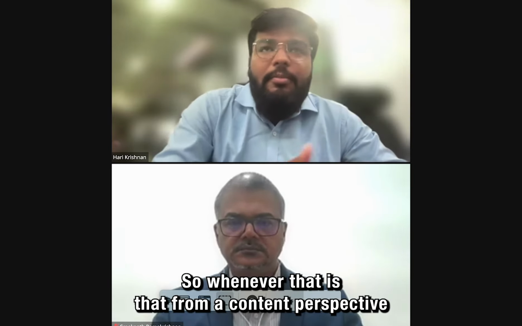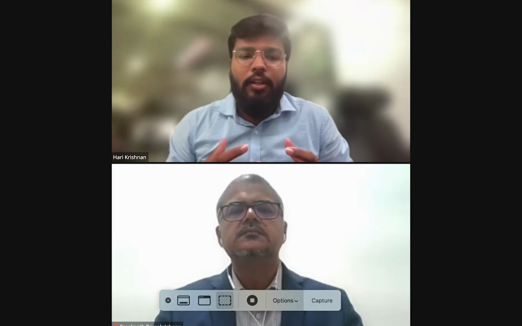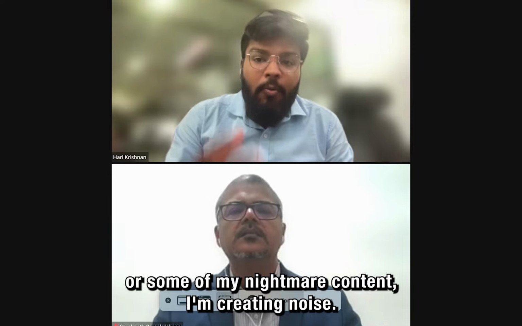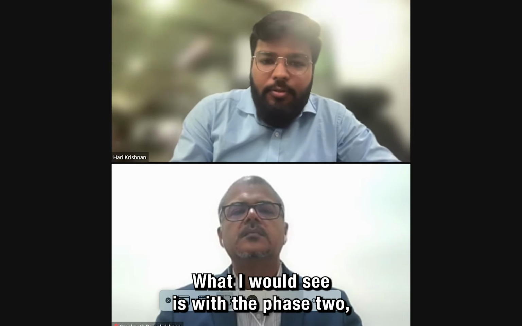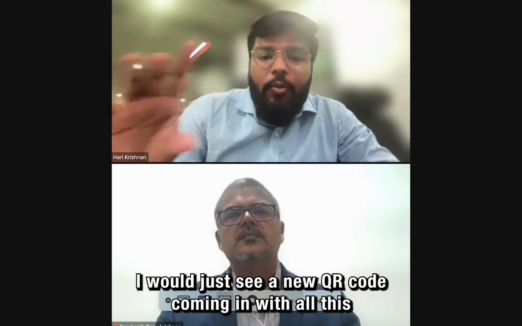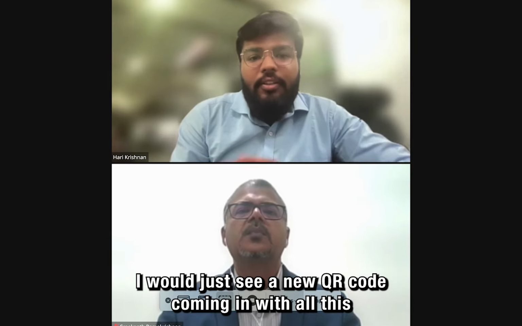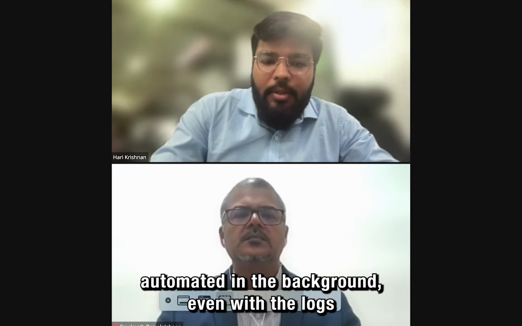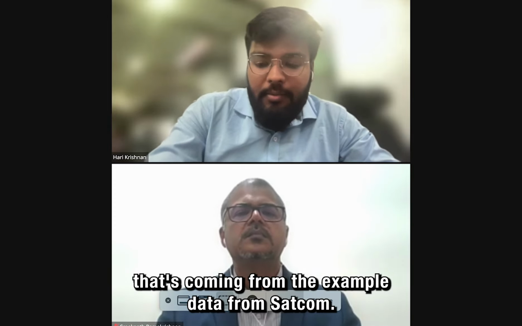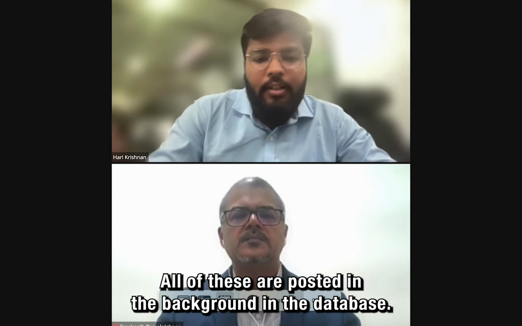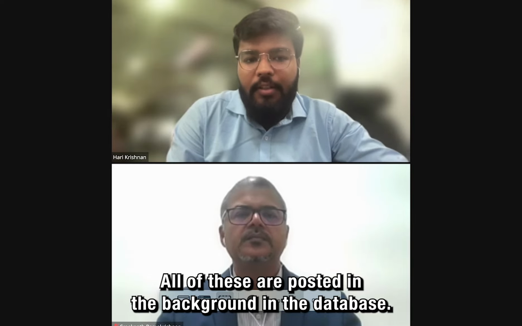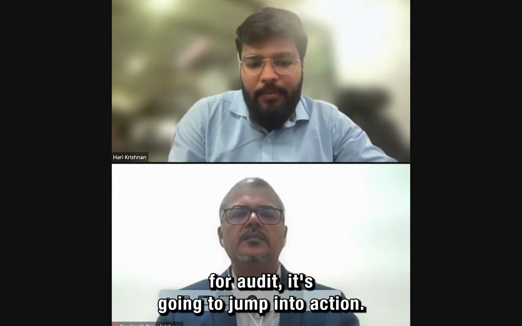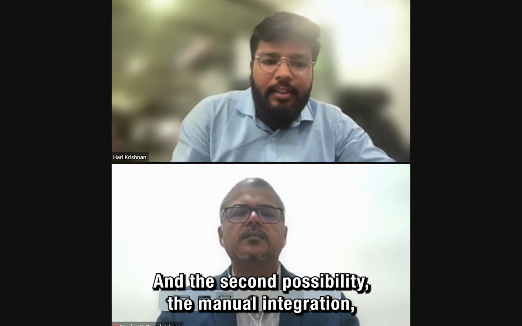Let's imagine I'm an accountant creating an invoice. With phase 2, what I would see is just a new QR code coming in. The rest is all automated in the background. Even the logs coming from the XML data from ZATCA are all posted in the background in the database. Only when there is scope for audit does it come into the picture.